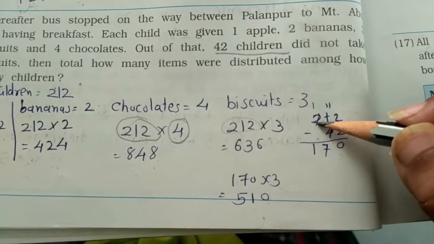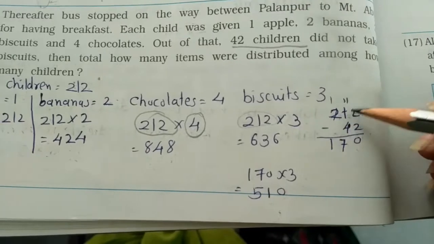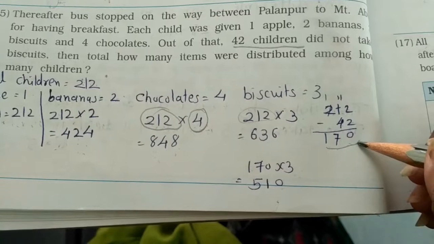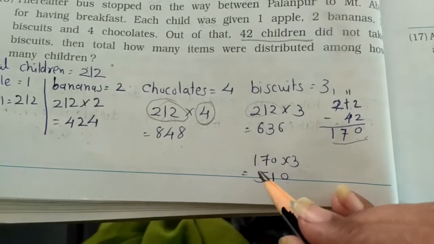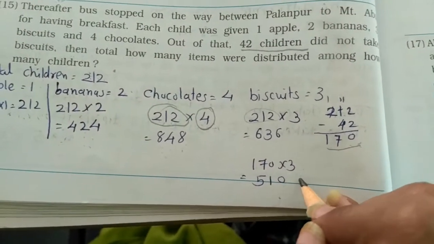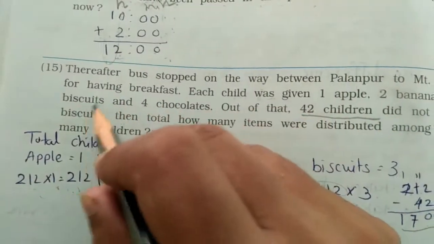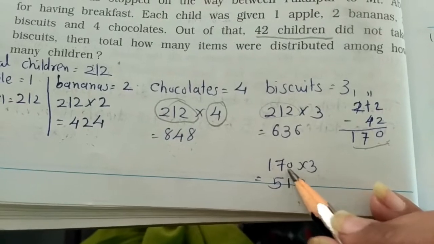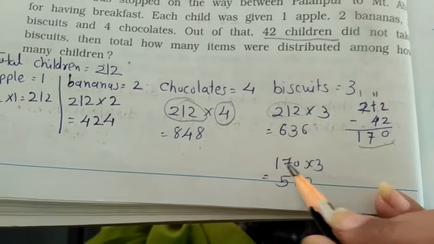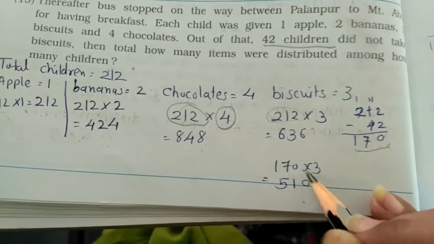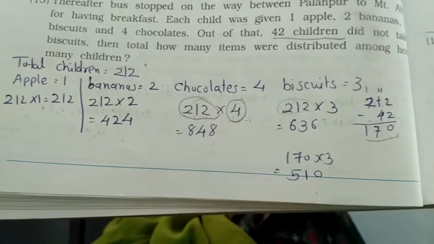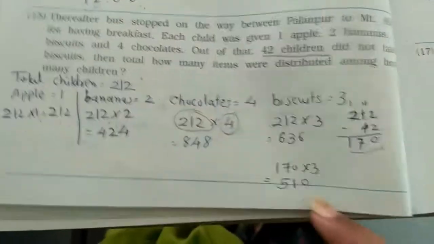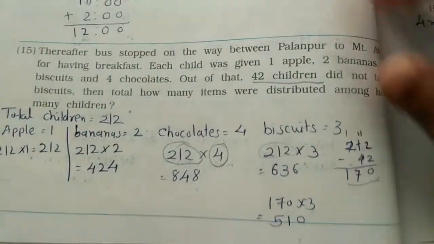This much. You have to subtract 42 from the 212, so you will get the answer 170. Only this much of students will get the biscuit. So 170 multiplied by 3 because 3 biscuits were given. So 3 multiplied by 0, 3 7s are 21, carry 2, 3 1s are 3 plus 2, 5. So 510 biscuits were given. इतनी चीजें बच्चों को दी है for the breakfast.